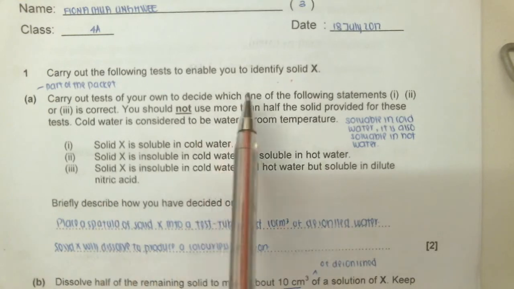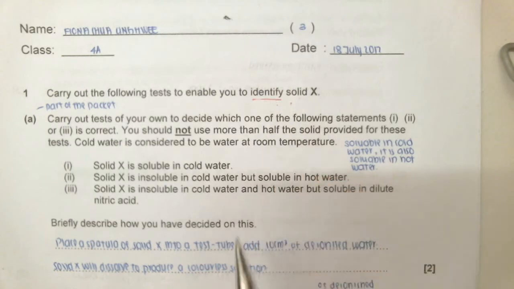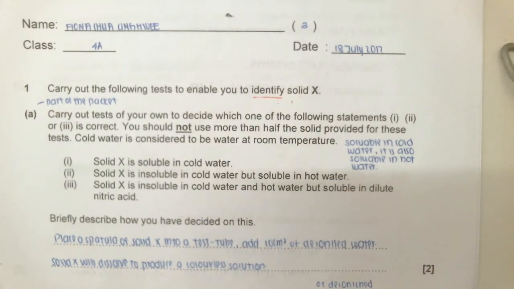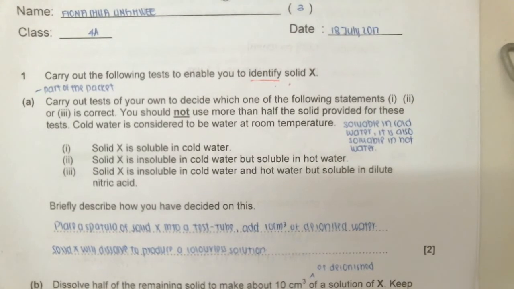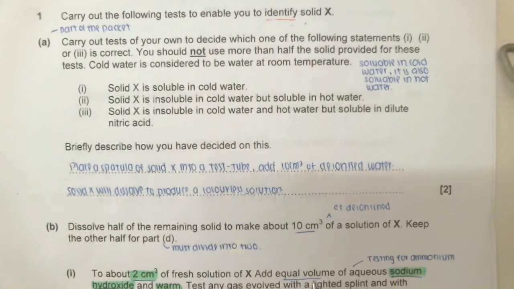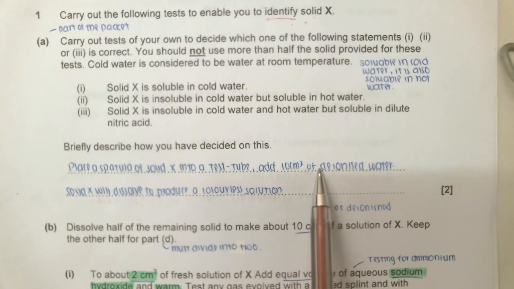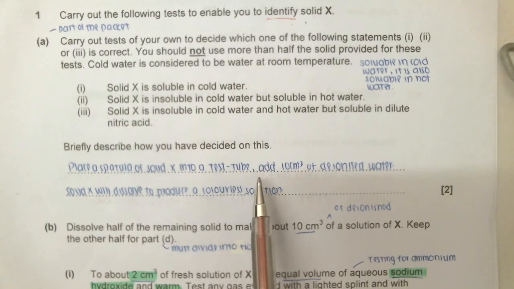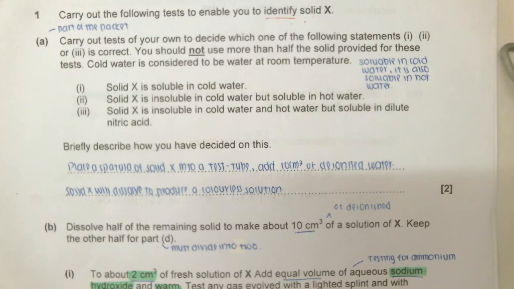The first part of the question asks you to identify solid X. When you need to identify, it means that you have to tell the name of the cation and the anion of solid X and give a proper name. Part A asks you to see which of the following statements are correct: 1, 2, 3. And she has written on how she should describe to see whether solid X is soluble in cold water, hot water, or not soluble in cold or hot, but soluble in dilute nitric acid.